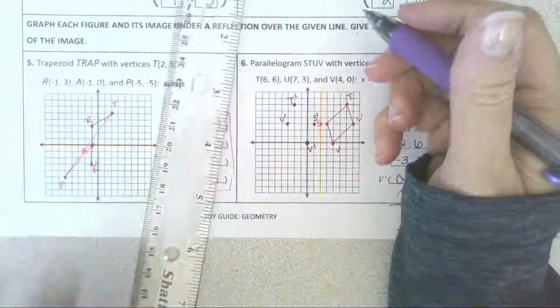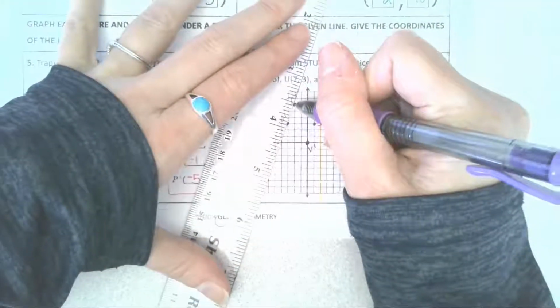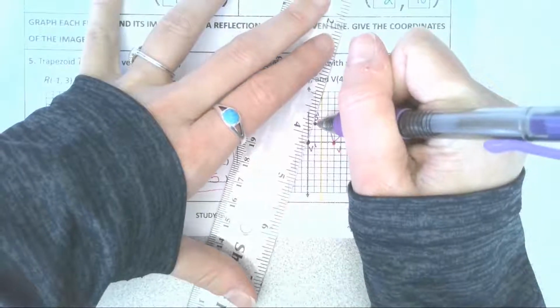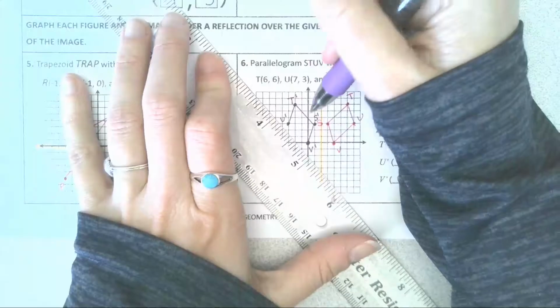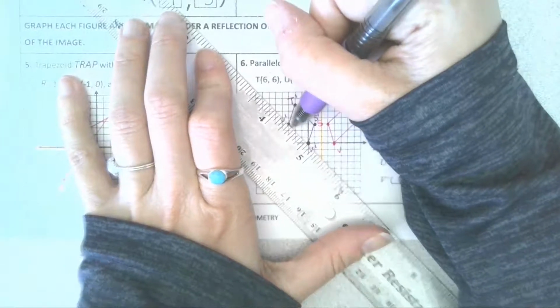And so my parallelogram has flipped over. It's kind of facing the other direction, but it's still the same size. And it's still a parallelogram. It's just a mirror image.